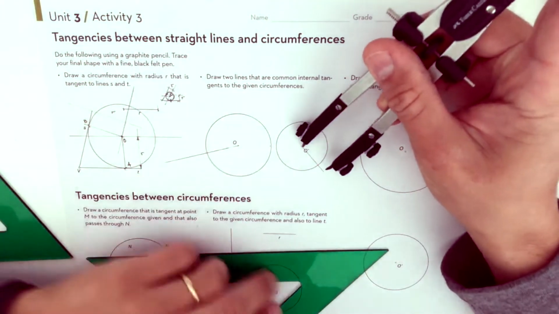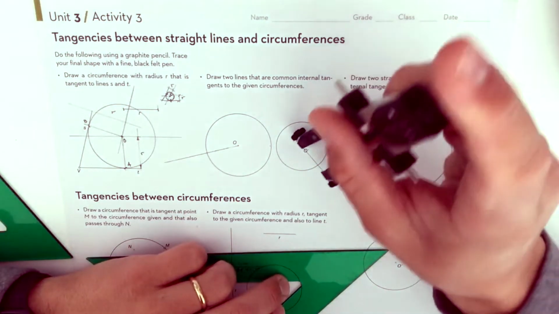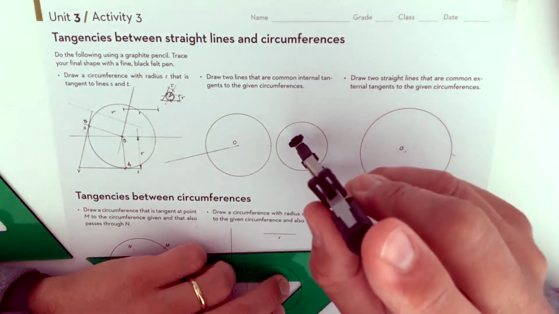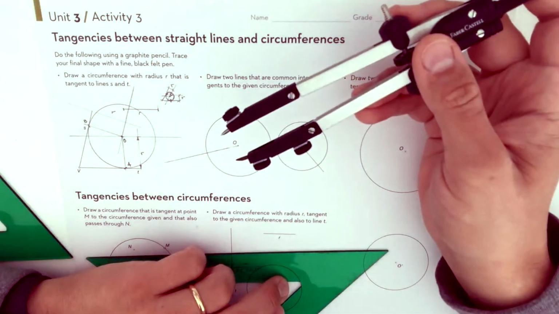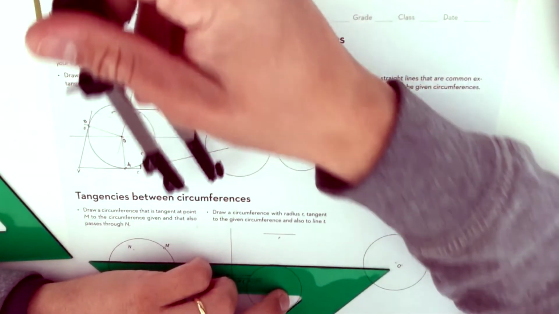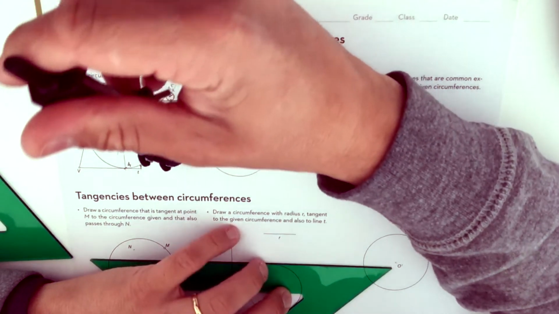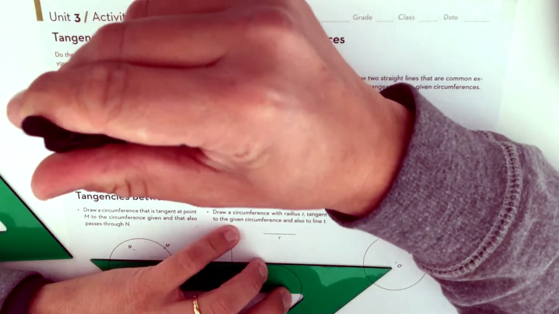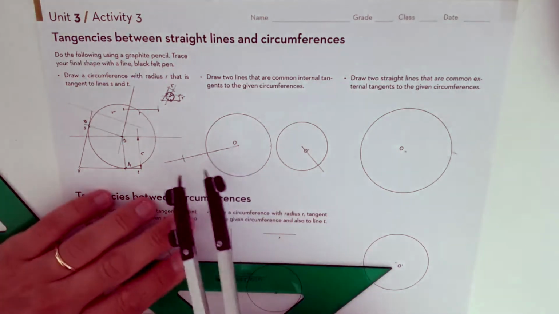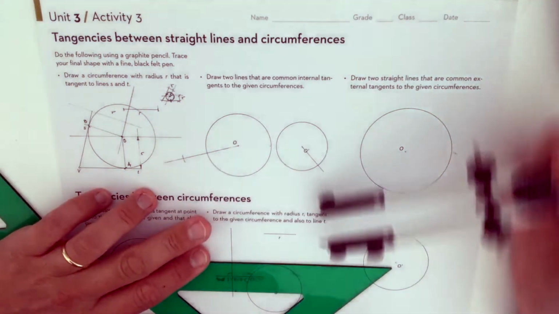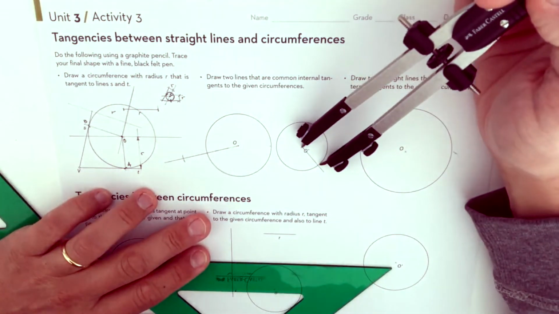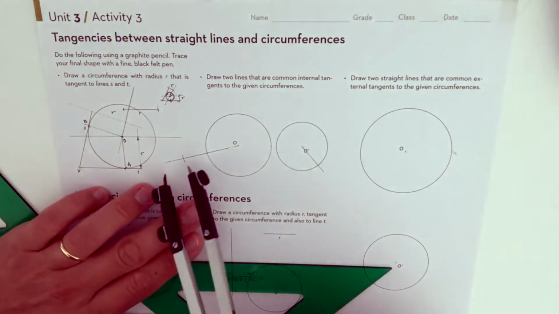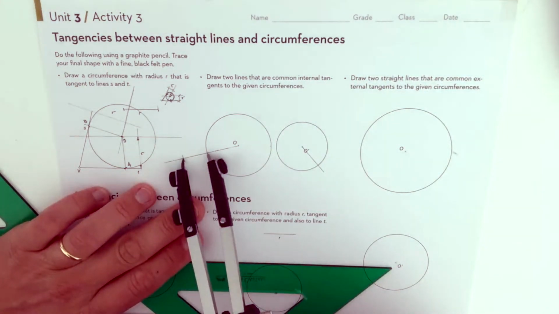Yeah, so we're gonna pinch it here, get this dimension. Okay, we have it here, and we're gonna put it next to the point of contact. So what we've done is we have gotten the radius of the small one and we have put it right after the big one.